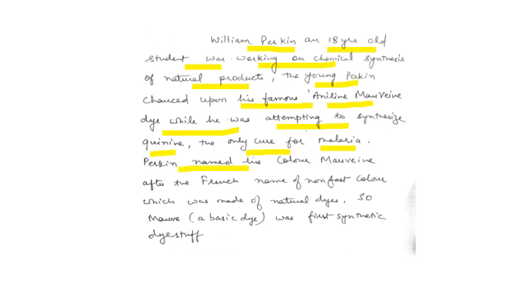So Perkin named this aniline mauve dye he had made the color Mauveine, after the French name of the non-fast color which was made of the natural dye. And so the name mauve was given to a basic dye which was the first synthetic dye stuff prepared and used by Perkin. So this is how the first synthetic dye was prepared by William Perkin, an 18-year-old student.